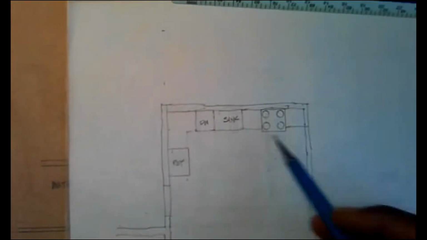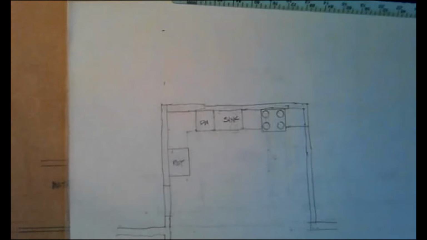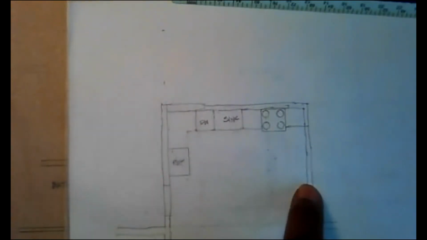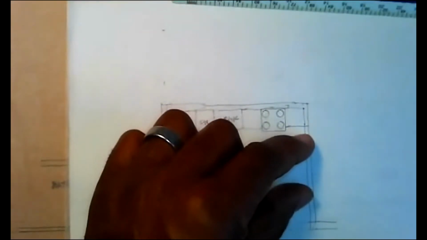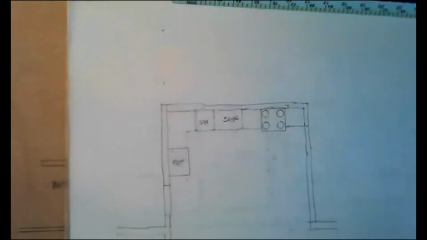Okay, so now we have all of this space in there. But that's a good thing, because since this wall is facing the front, you can get a nice, beautiful window in there. It'll flood that kitchen with light.